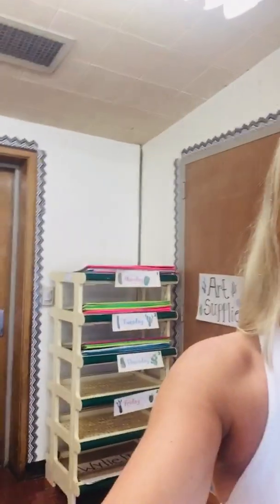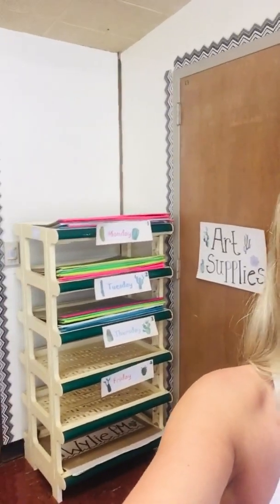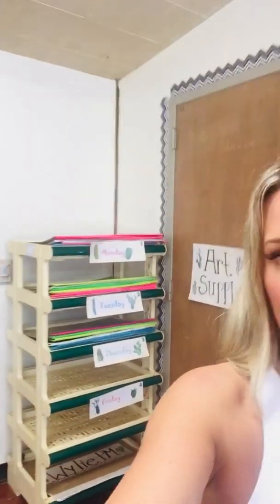In this corner, you will see our storage area. This is where I store all of the art folders, and they are organized by day of the week. So if you have art on Monday, for example, your class folder would be at the very top. So this helps to keep everything organized so we don't lose our work in progress.